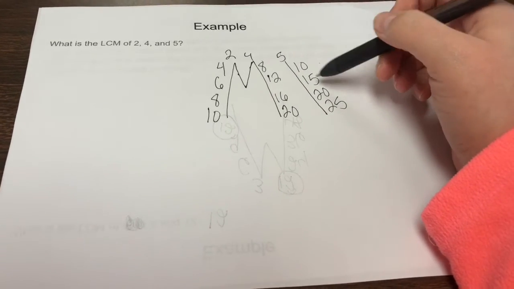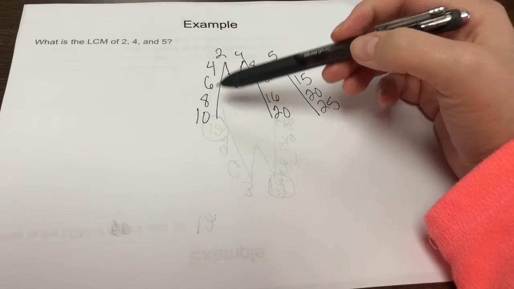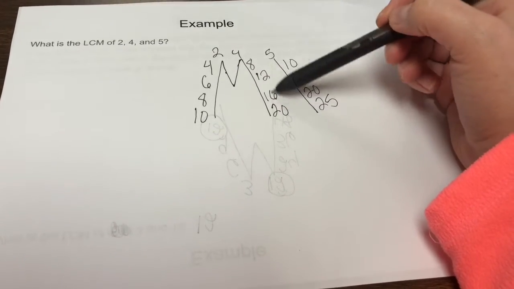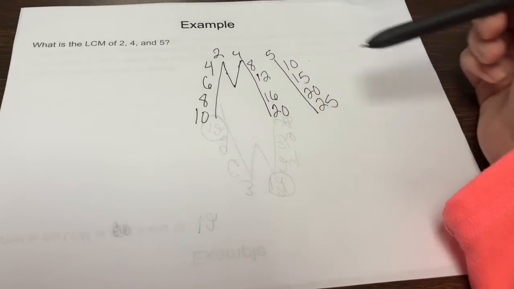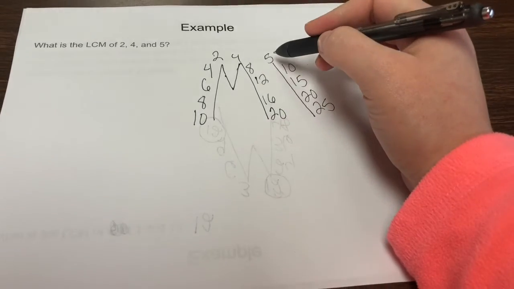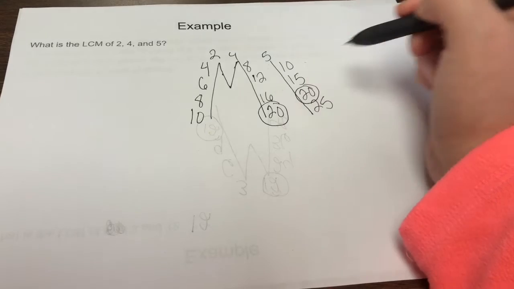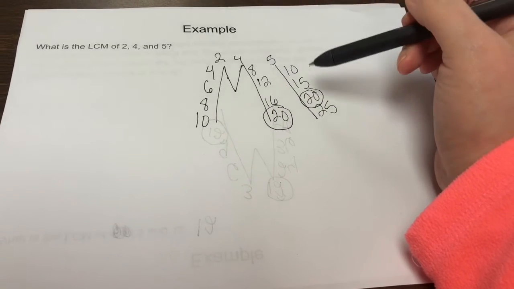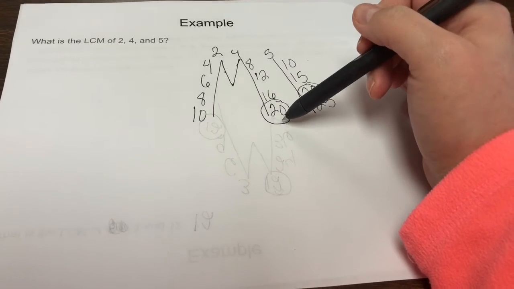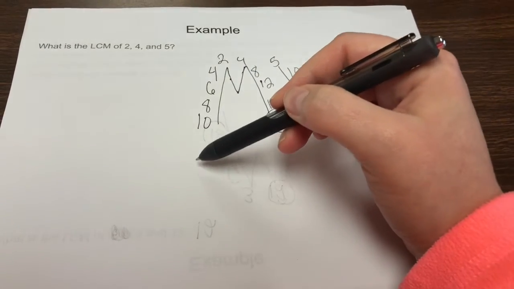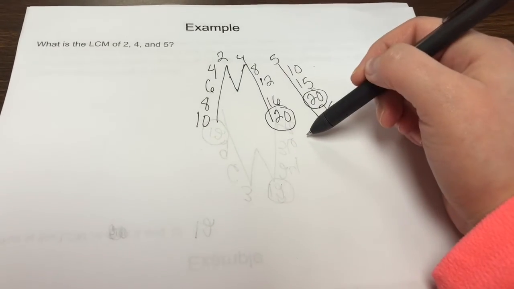And I'm just going to stop here and tell you all a little thing, because looking at this, do I have any least common multiples yet? No, but 4 and 5 do. 4 and 5 have 20. Let's think, is 20 a multiple of 2? If I keep multiplying, will I get 20?